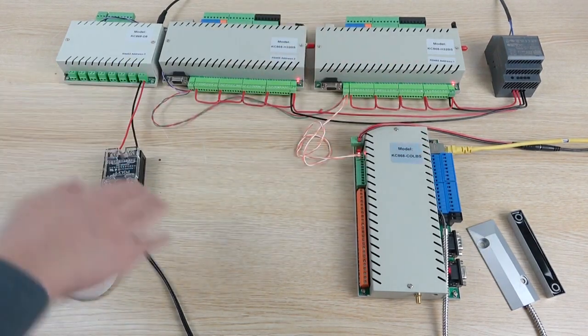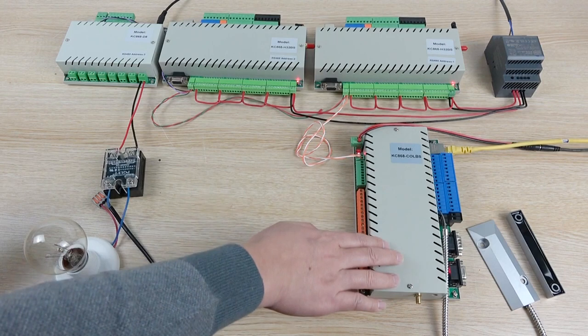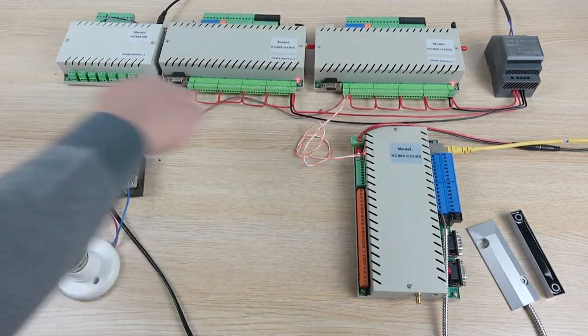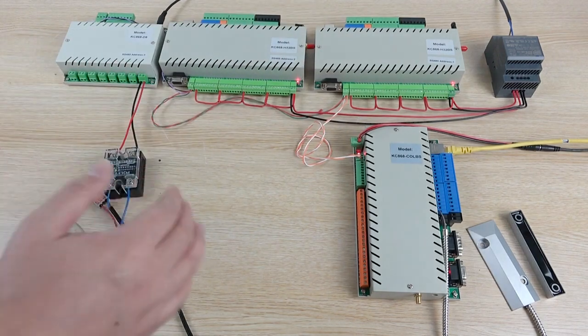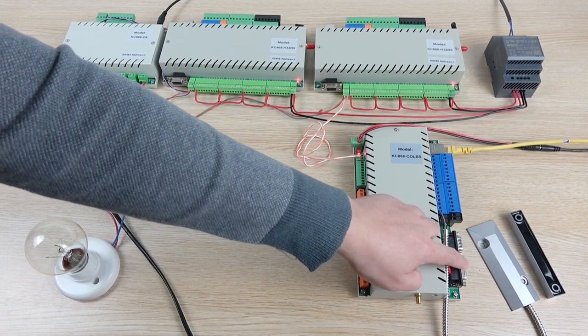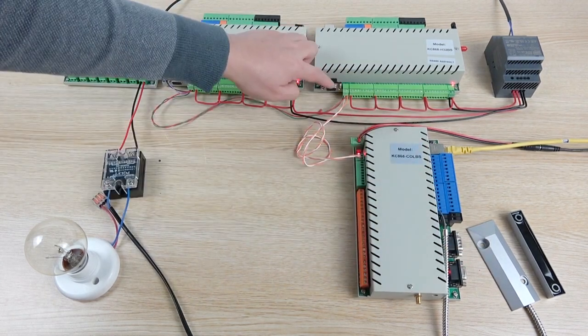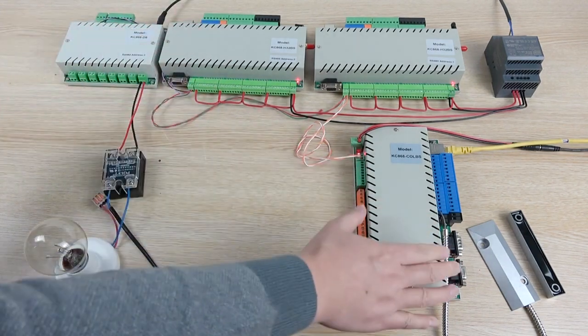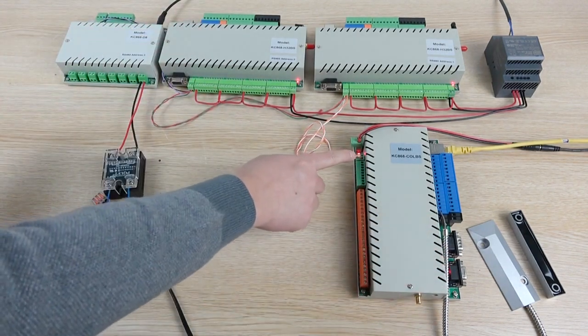In this video, I will show you a solution that uses the COL, COLB, or COLBS, which can automatically control many controllers. Before, we used an RS232 cable for the relay controller, but this time you can use the RS485 interface.